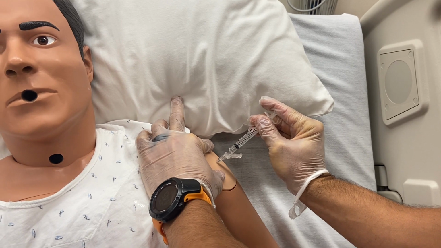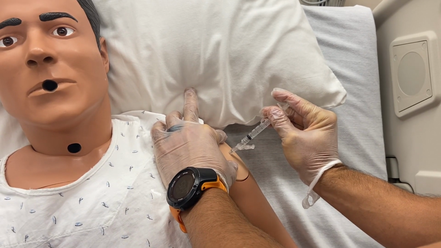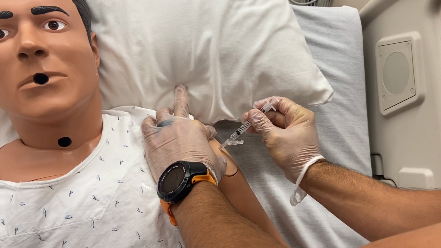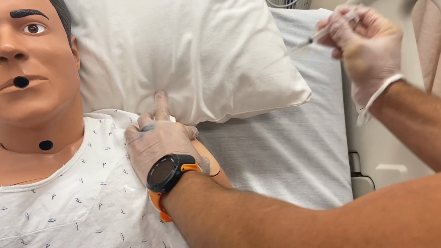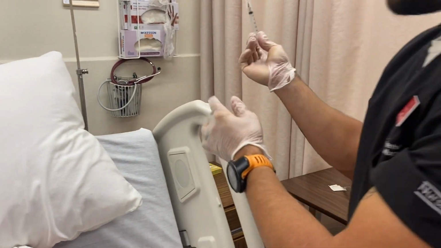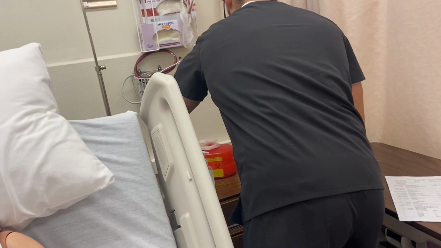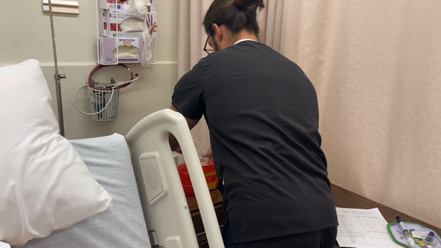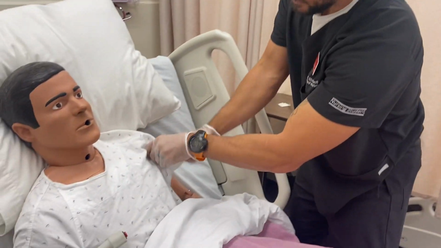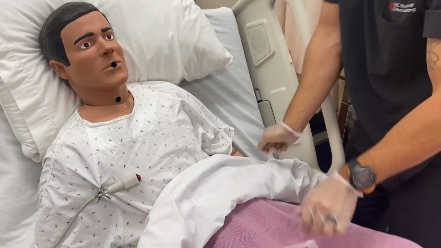Okay, now I'm gonna hold for 10 seconds. 4, 5, 6, 7, 8, 9, 10. Okay, I'm gonna engage my safety on my needle and dispose this in the sharps container here. Okay, how's that, Pat? Not too bad, good. Okay.